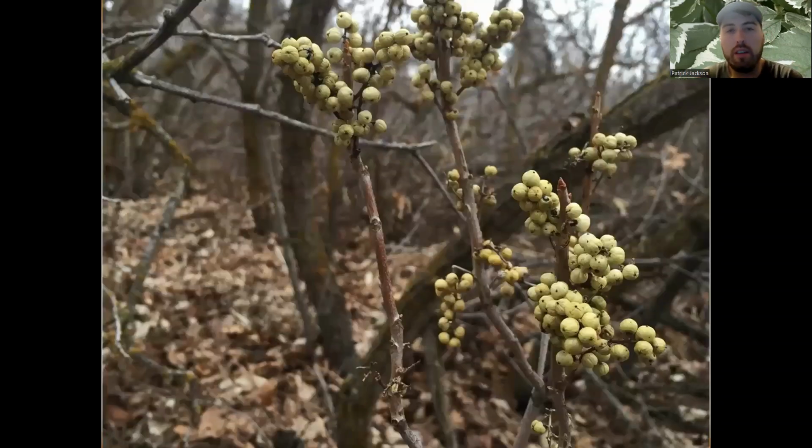Okay. So this plant, this is kind of a dormant stage for this plant. You've got some berries, but you can see there's not really a lot of greenery behind it, so it's probably late fall, early spring, or potentially sometime in the winter.